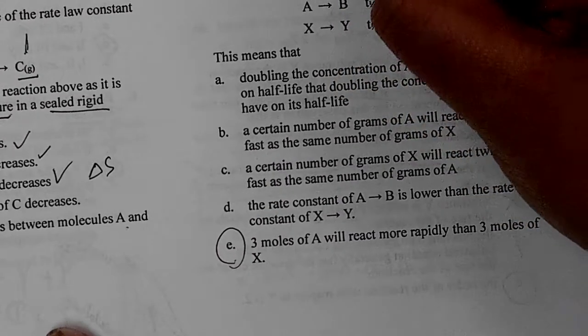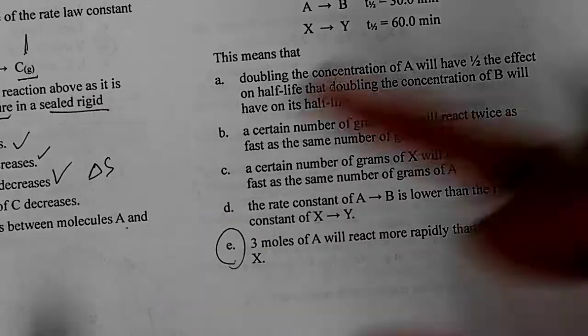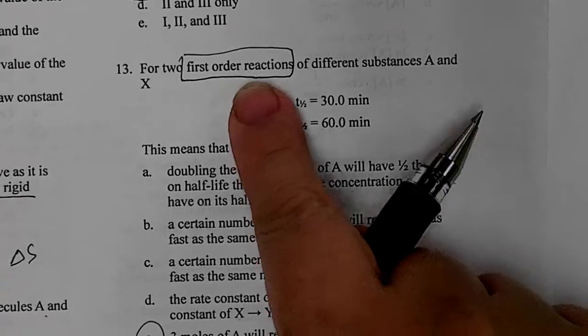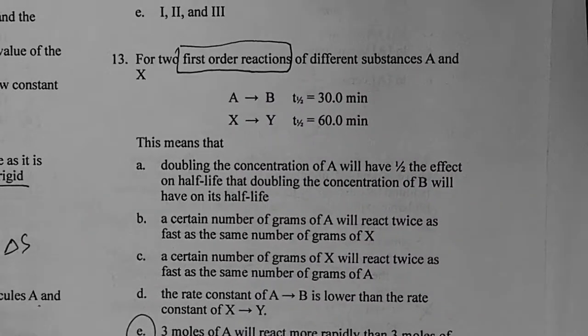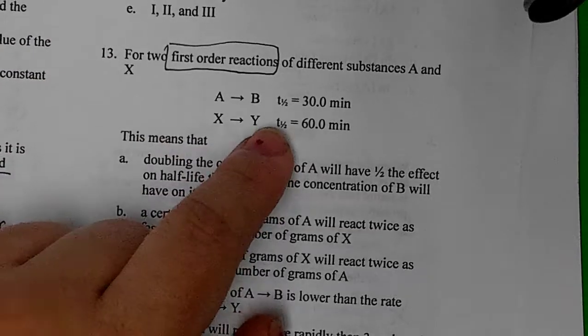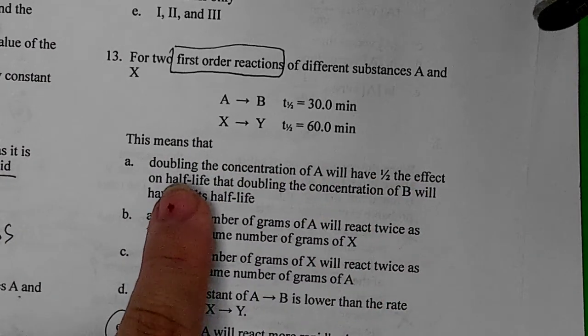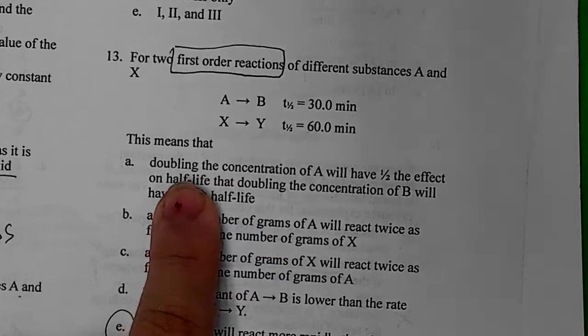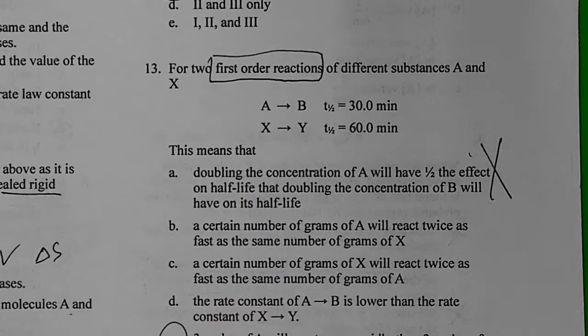Do you guys know that both are first order? That means concentration will have an effect on half-life? No, it won't. A is wrong. Concentration and half-life have nothing to do with each other in a first-order reaction. Zero and second order, yes, they do, but first order, no.